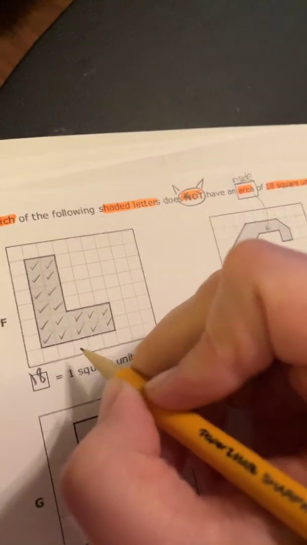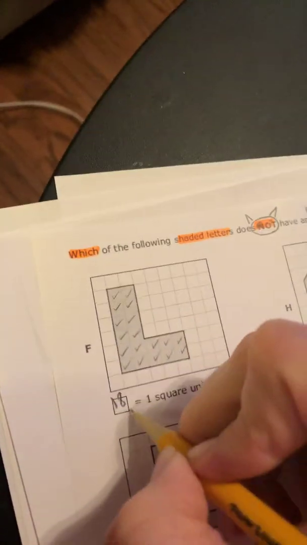So here's what I do. I just put check marks as I count. So we're going to count and go 1, 2. Do y'all see what I mean? All right, let's do it together. Catch up. 3, 4, 5, 6, 7, 8, 9, 10, 11, 12, 13, 14, 15, 16, 17, 18. So we have 18 square units. So is that what I want? No, I want the one that is not 18. Because this is right, it's wrong, which is why it hurts our head.